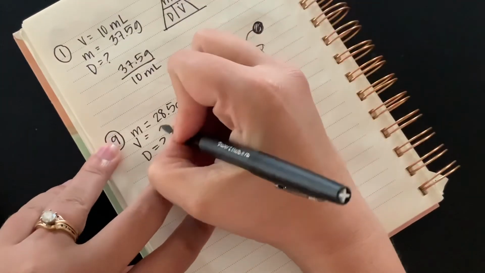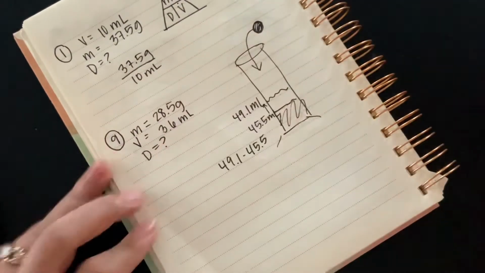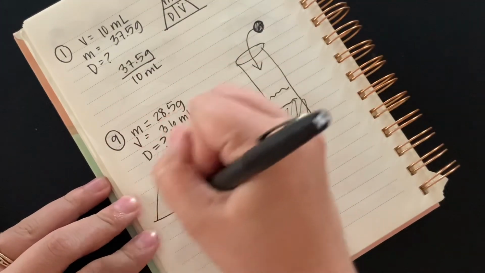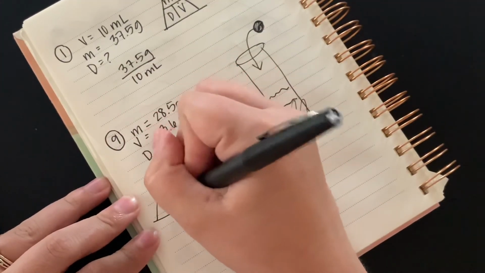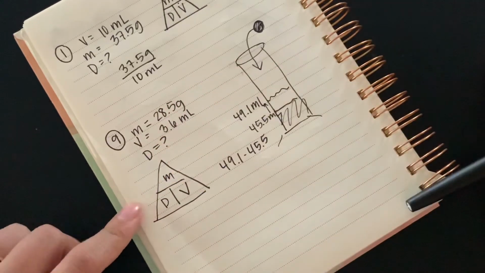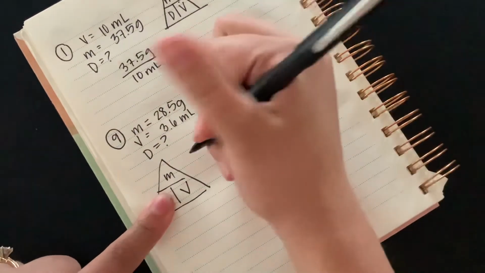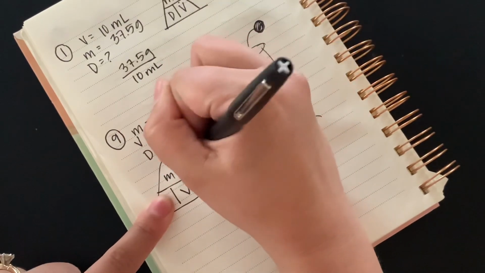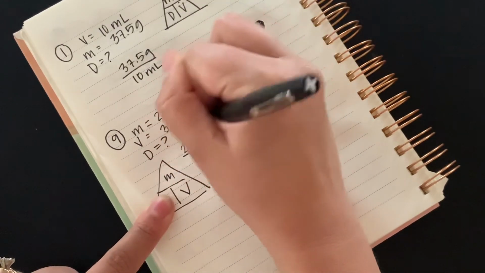So 3.6 milliliters would be our volume, right? And then use the density triangle again. Now I can solve for density, but you're going to do the same thing. So I'm trying to find density, I'm going to cover that up. So I'm going to divide 28.5 grams by 3.6 milliliters in my calculator and then get an answer.